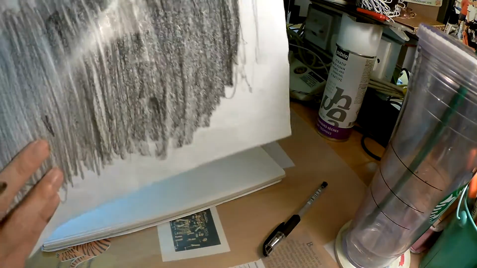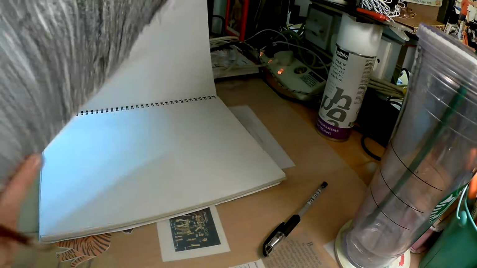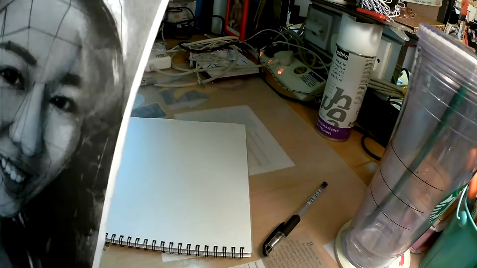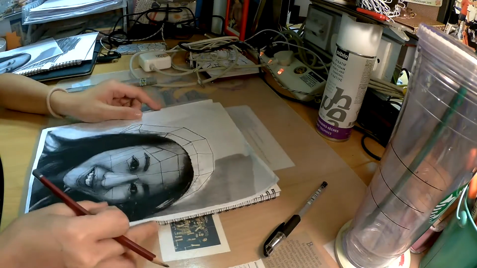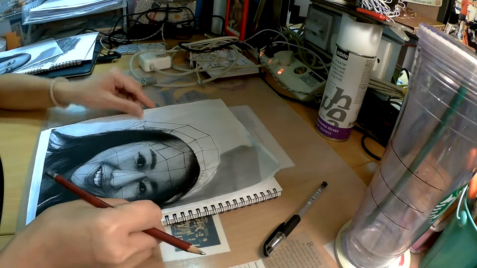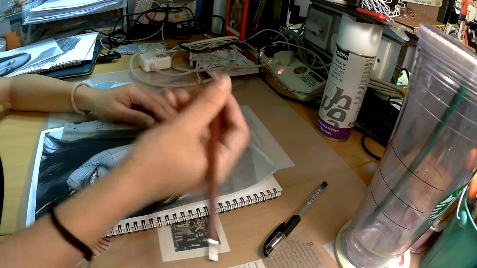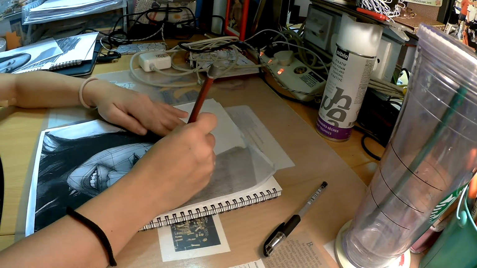Once you're done, you place whatever you've drawn on top of a fresh page of sketch paper in your sketchbook. Use a ruler again, use a pencil, and then start going over the lines again.